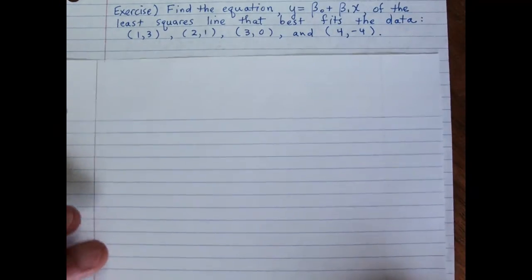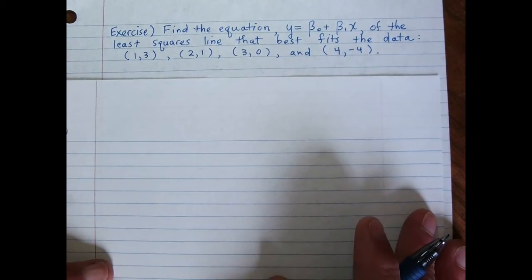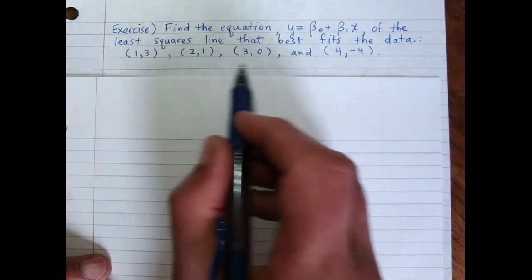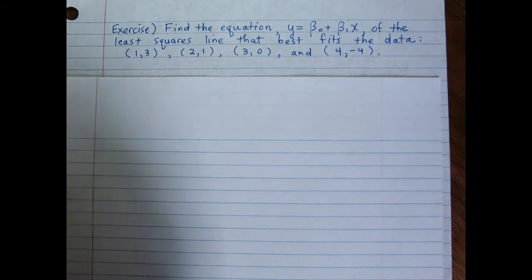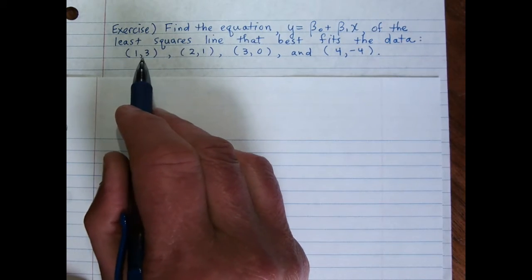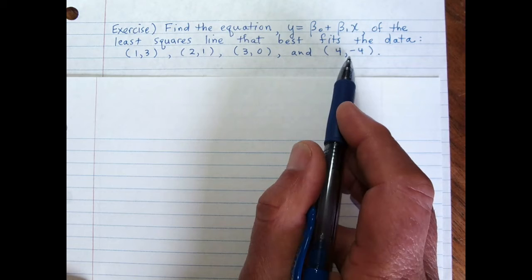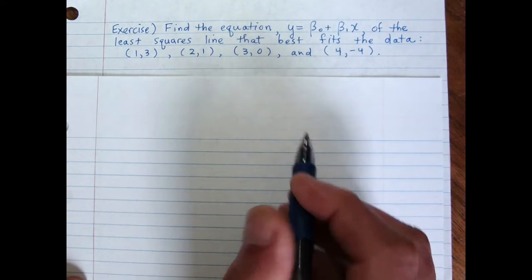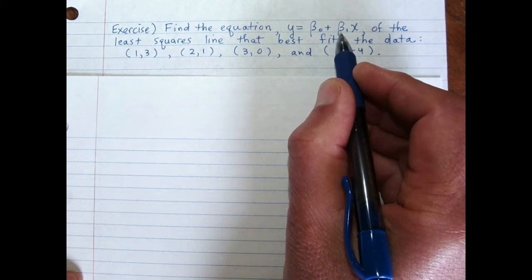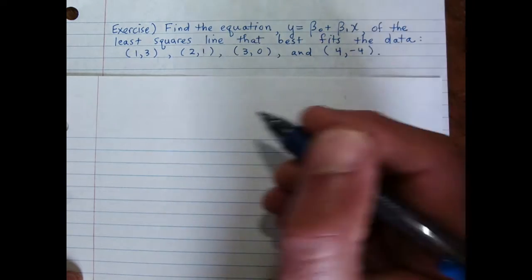And so I'm kind of a simple example. Of course, a more meaningful example would have many, many more data points, but I'm sure this gets the gist of the thing across to us. So we have just these 4 points: (1, 3), (2, 1), (3, 0), (4, -4), and we're trying to find beta 0 and beta 1 of the line that best fits the data.